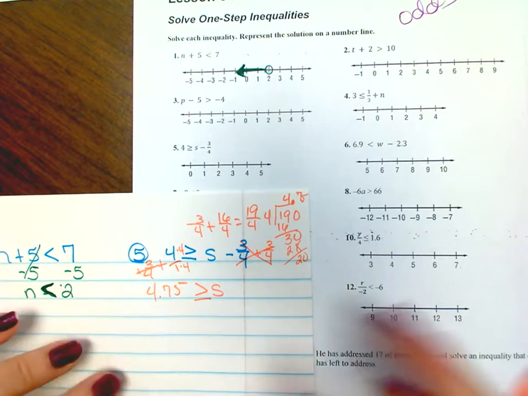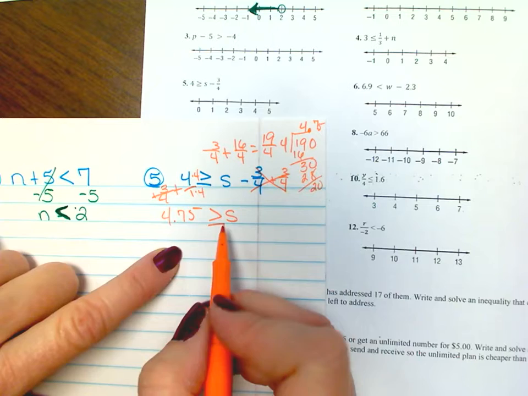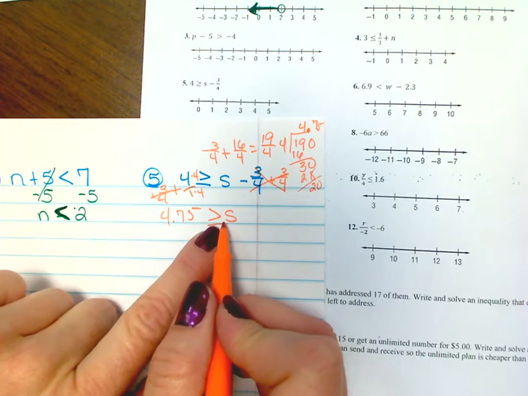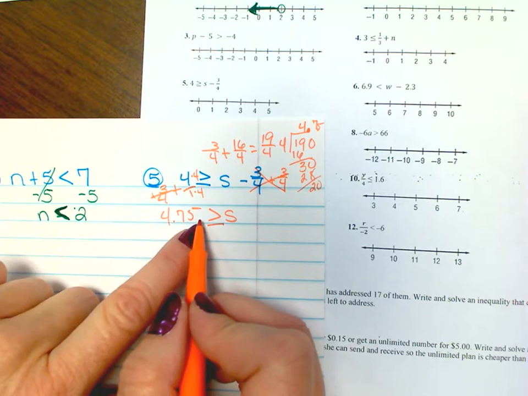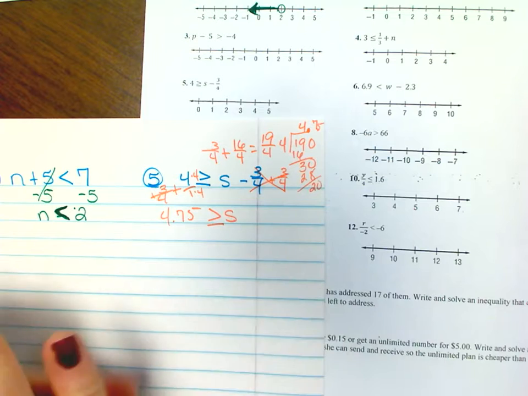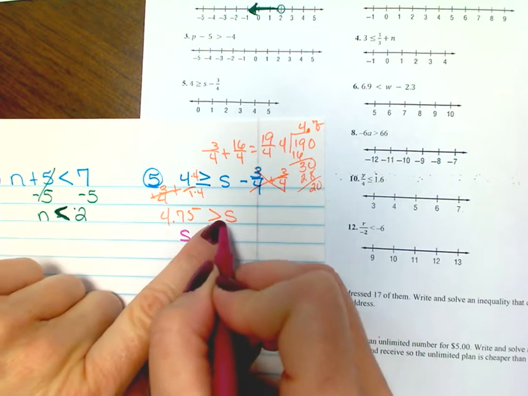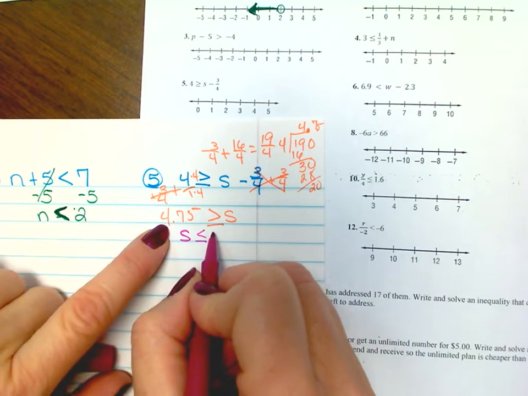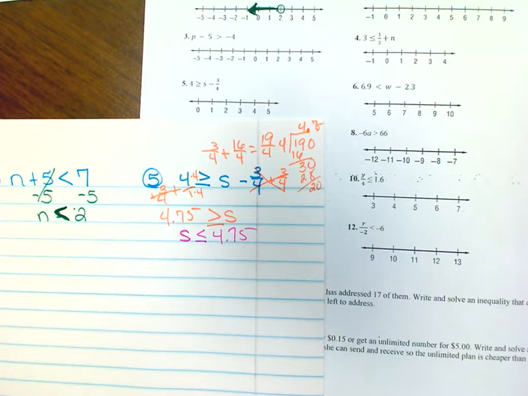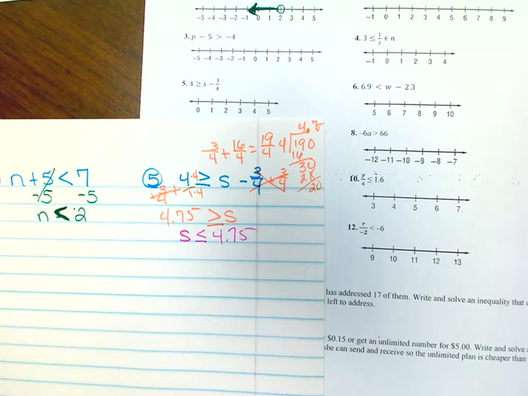Okay, if we want to flip it where we read it, you can either read it backwards or we can just flip everything. I could read s is less than or equal to 4.75. Or I can flip everything. S is less than or equal to 4.75. Those are the same answers. Okay, you can either read it backwards or flip everything and read it forwards.